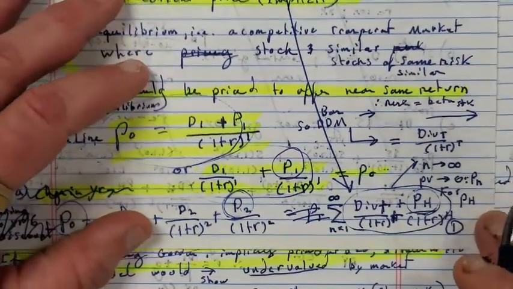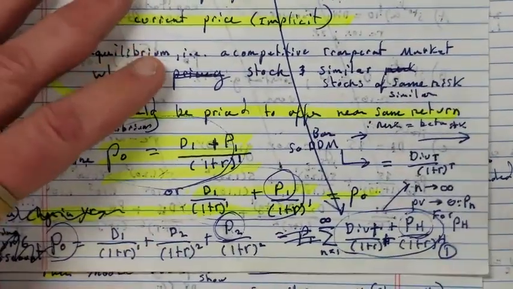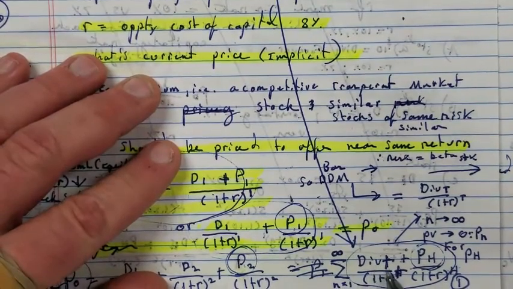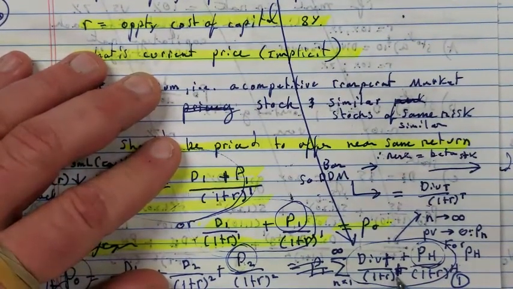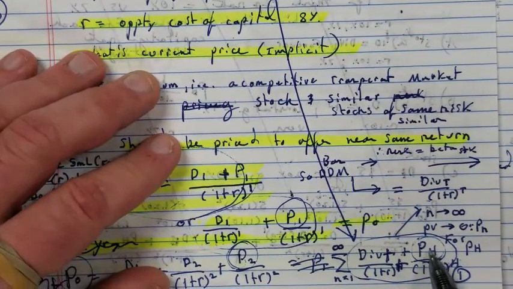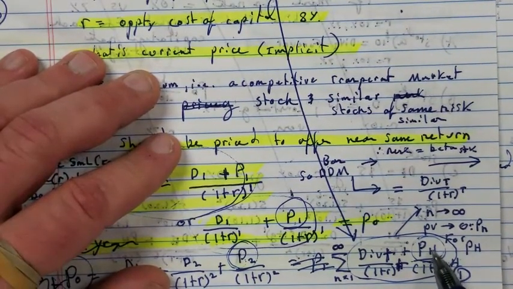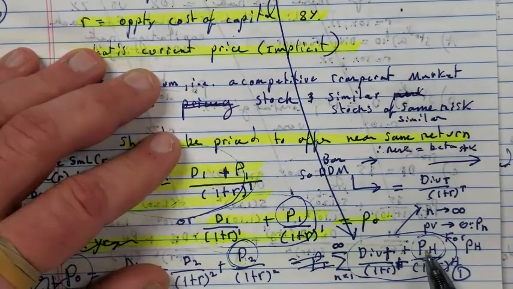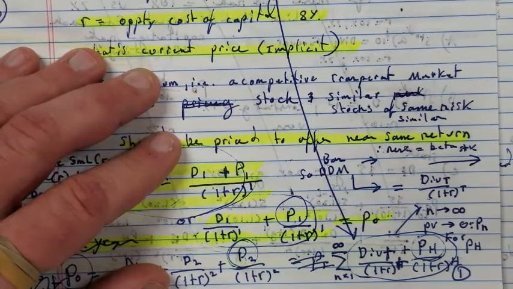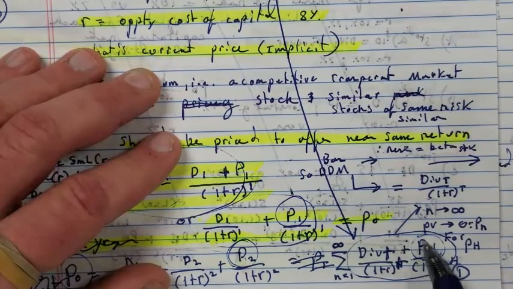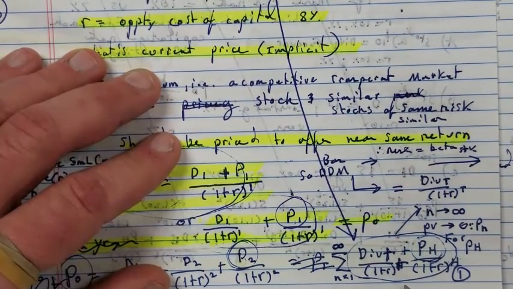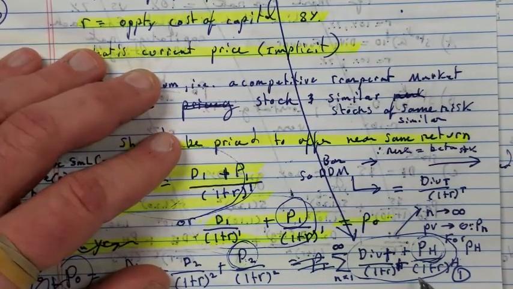So you basically have dividend T over (1 plus R) to the T, plus the horizon value of the stock, P. And that's the selling price. But you're going to find out that the horizon value actually signifies something different. It signifies future dividends.